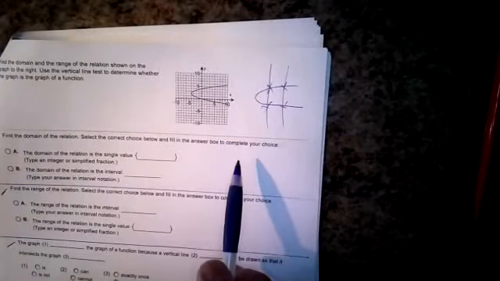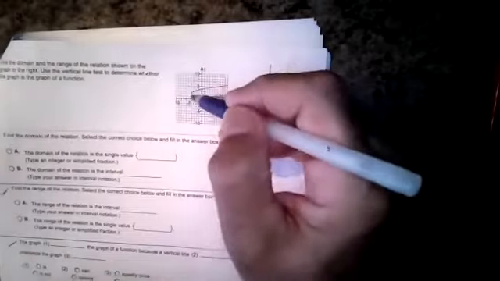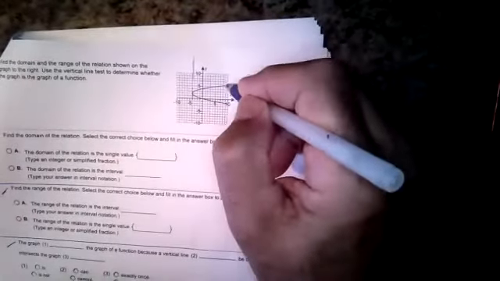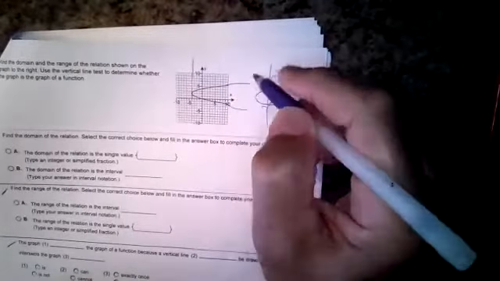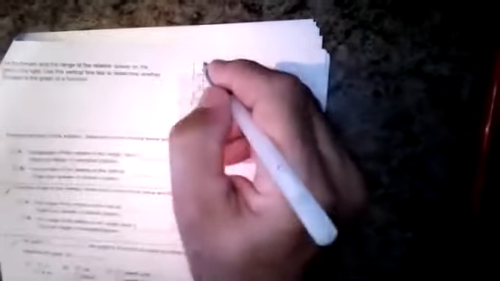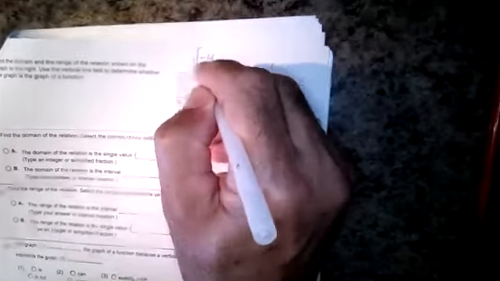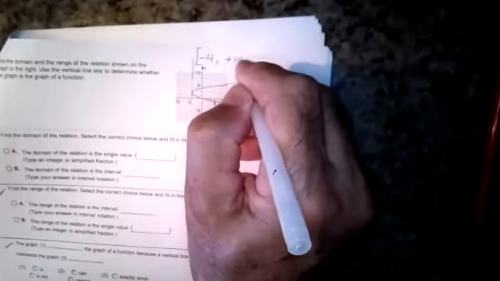Now, find the domain. Domain is all the x's. See, all the x's start from here and go all the way to infinity, okay? So it starts from -4, bracket, comma, all the way to positive infinity.